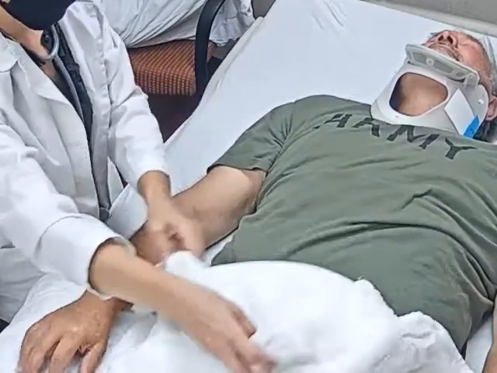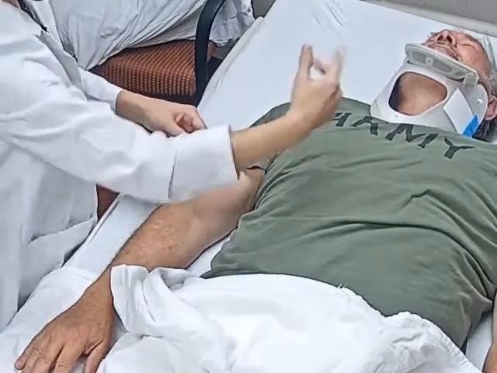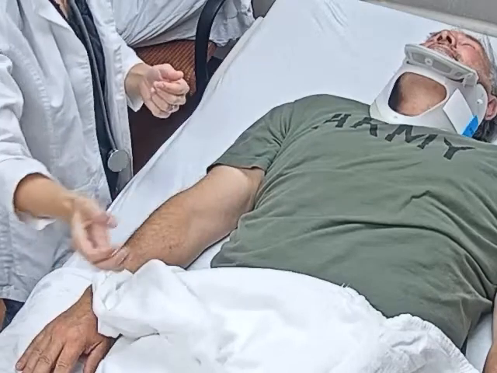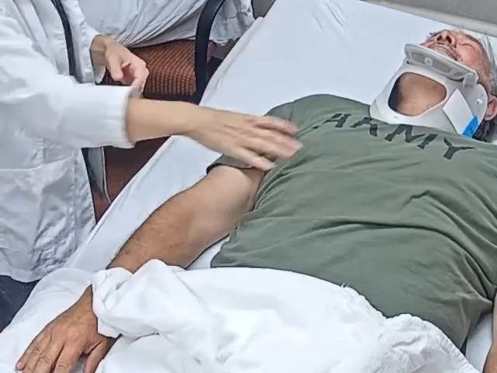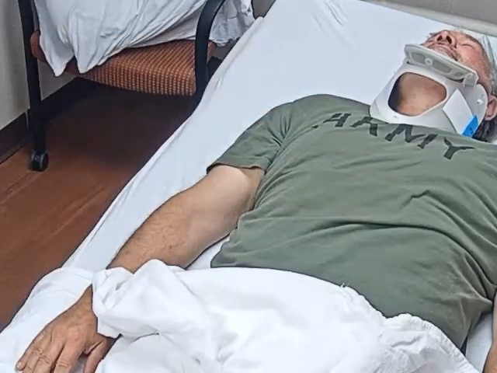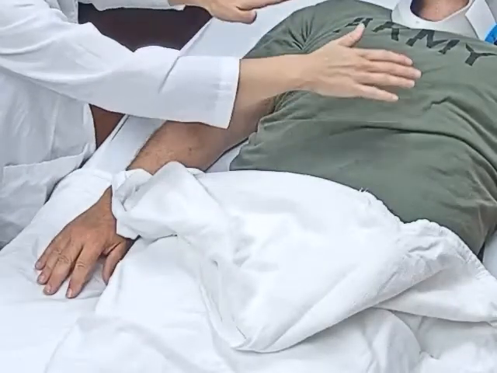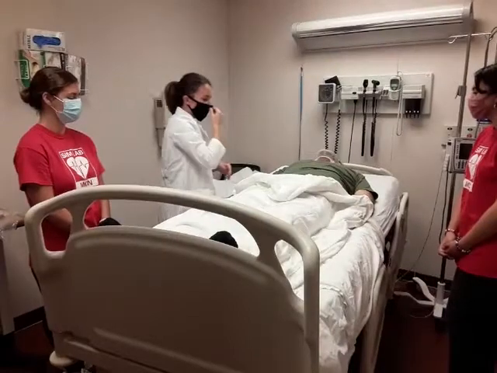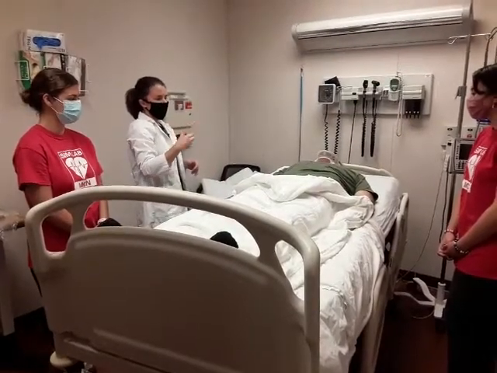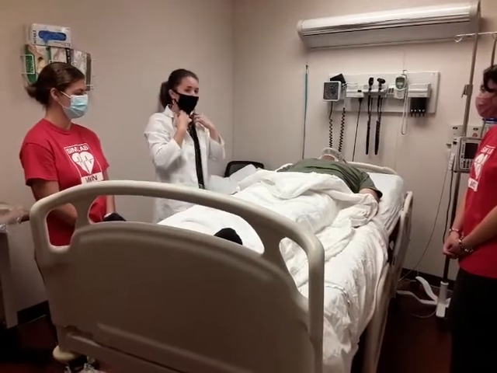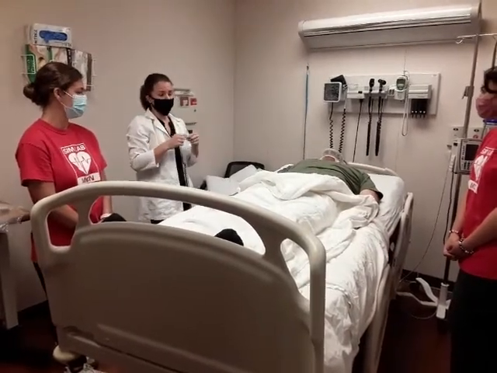If this were my actual patient, I would have my friends here cutting his clothes off for me. I do want to be careful as I expose him to not cool him off. And now I'm just doing inspection first of his breathing. When I'm inspecting, I'm looking for symmetrical chest rise. And I'm looking to see that A, he is breathing, and B, that the rate is approximately normal, somewhere in the 10 to 20 range. Anything too fast or too slow could indicate a life threat.